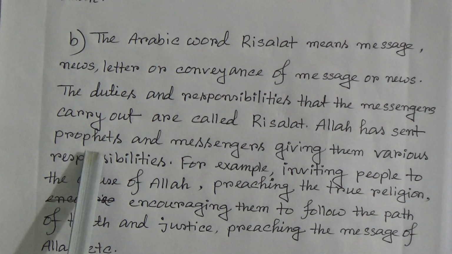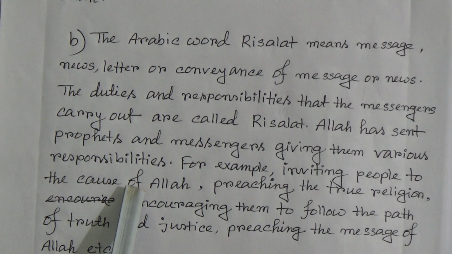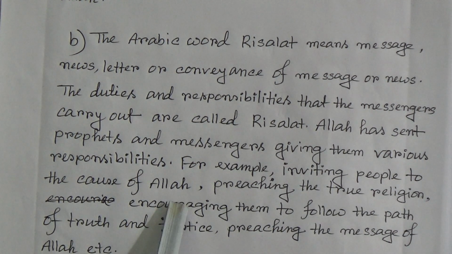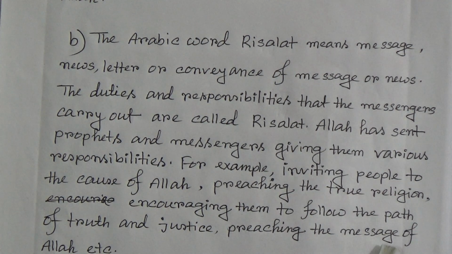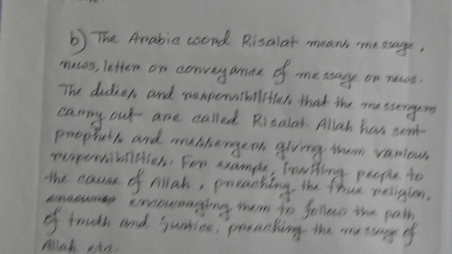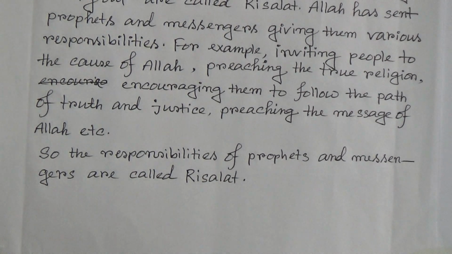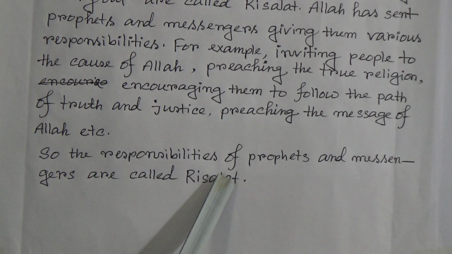Allah has sent prophets and messengers, giving them various responsibilities. For example, inviting people to the cause of Allah, preaching the true religion, encouraging them to follow the path of truth and justice, preaching the message of Allah, etc. So the responsibilities of prophets and messengers are called Risalat. Dear students, you can reduce some sentences, or you can add more sentences in this question.